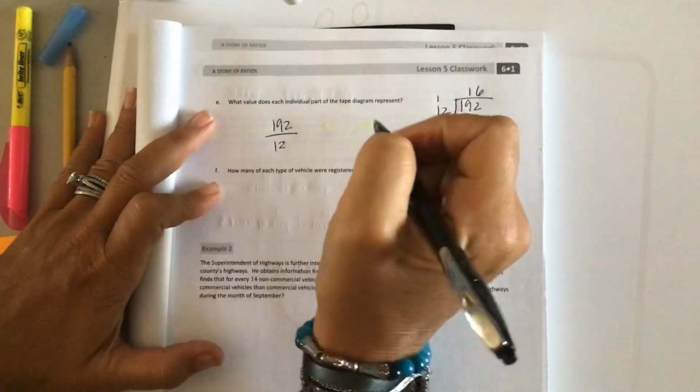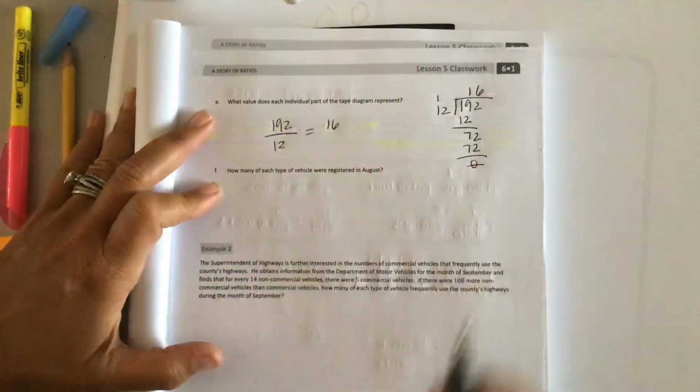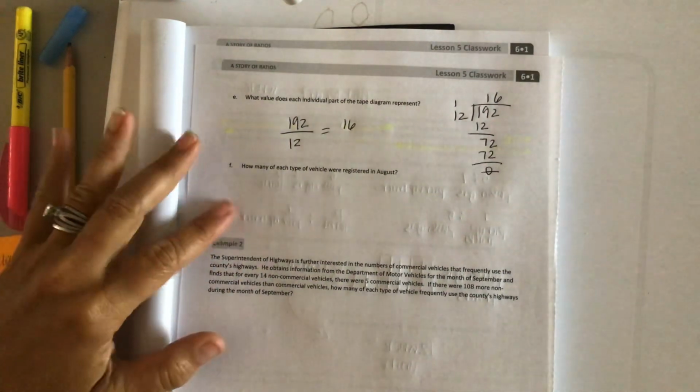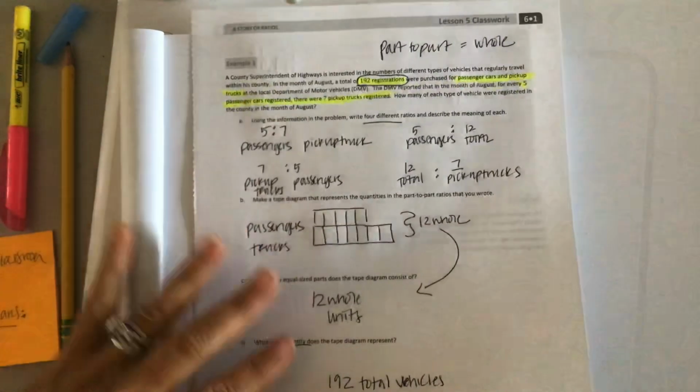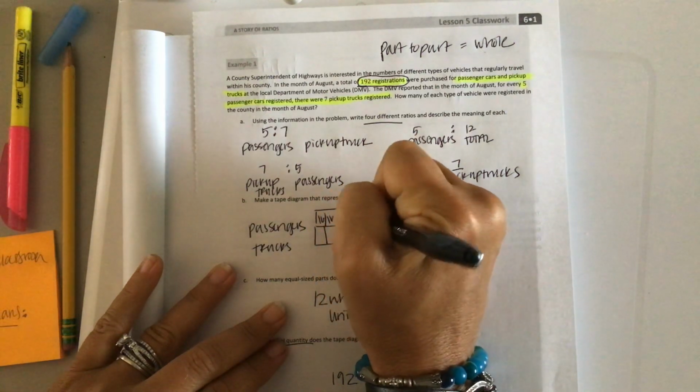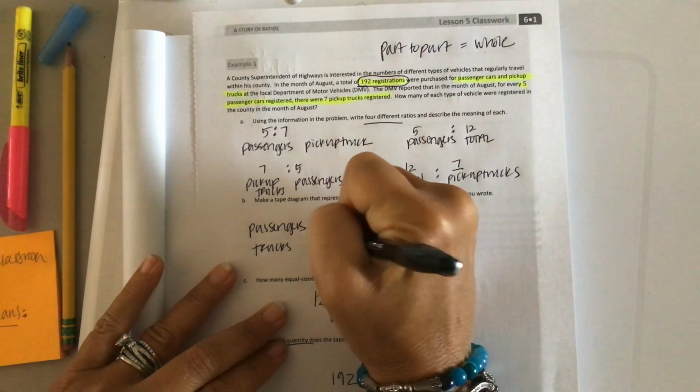So each and every stinky little box equals 16. So we go back to our box, and we're going to write 16 in each and every stinky little box.